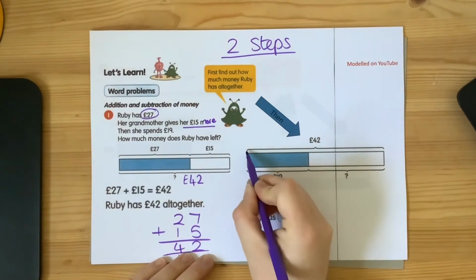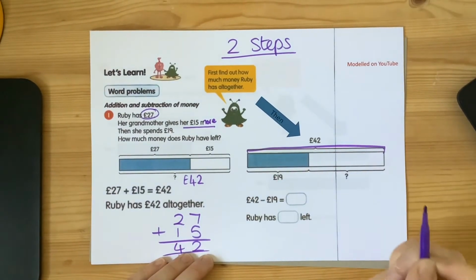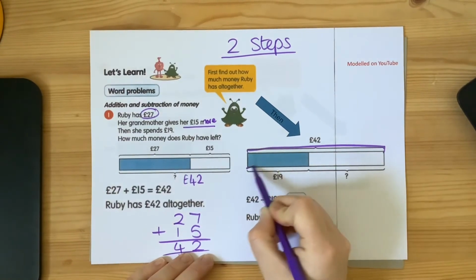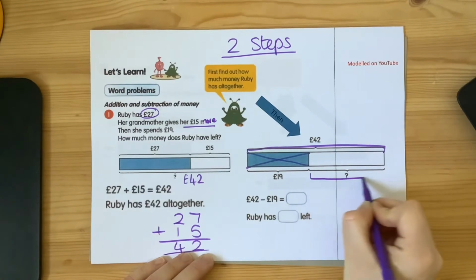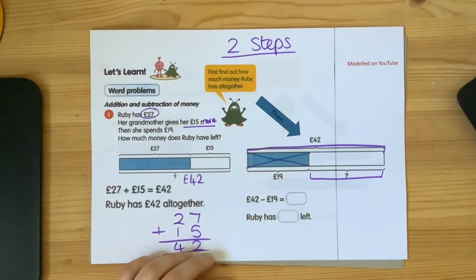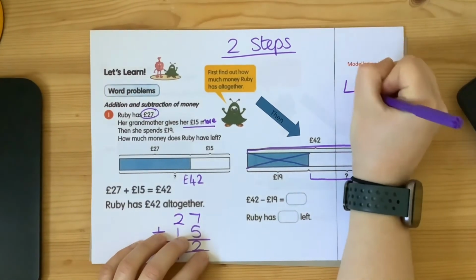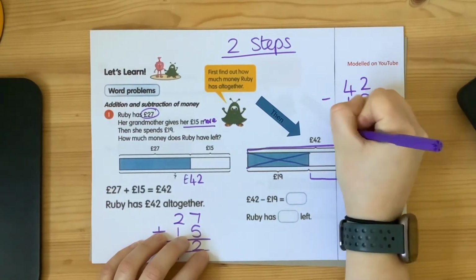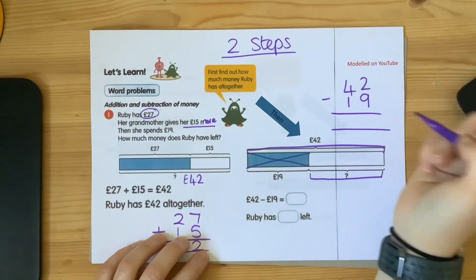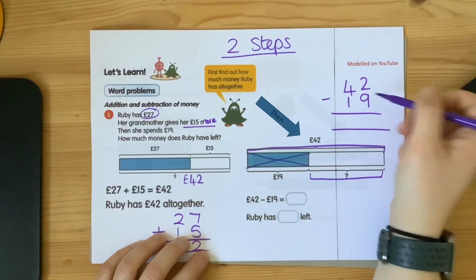Then, once I know that she's got £42 altogether, I'm able to take away the amount she spends, and that leaves me with how much she has left over. So I do 42, take away 19. Now you may be able to do that mentally because 19 is very close to 20, but let's look at how to do it with the formal method.